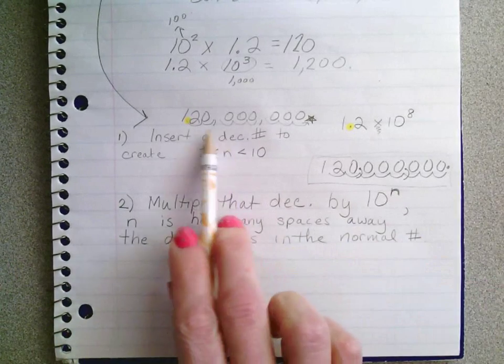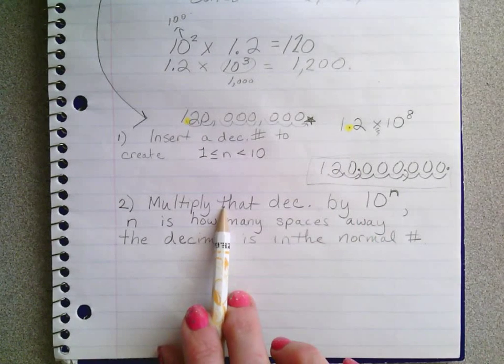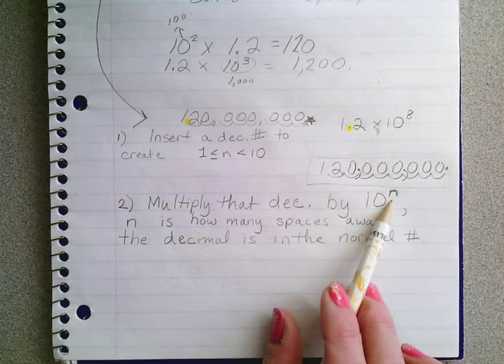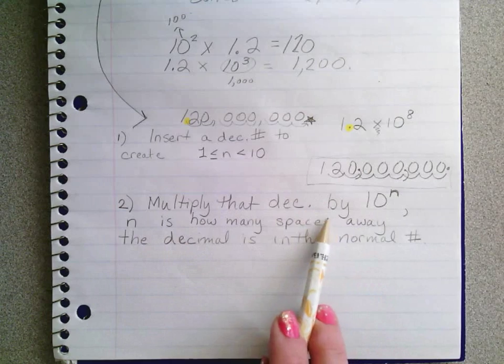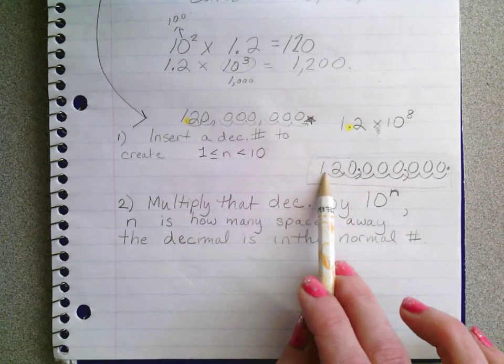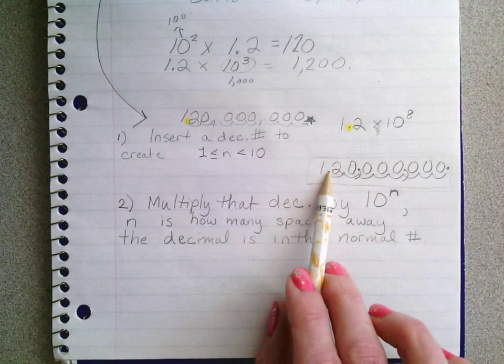Okay, so first we inserted a decimal. There it is, step 1. Multiply that decimal by 10 to whatever power, where that power is how many spaces away the decimal is within the normal number. We chose 8 because here's where the fake decimal was placed, the little yellow one. I made it yellow so you could see it.